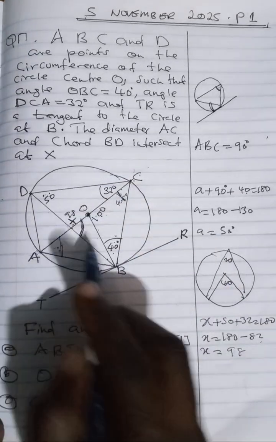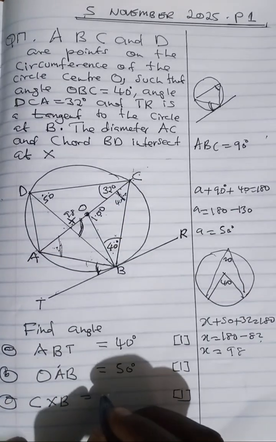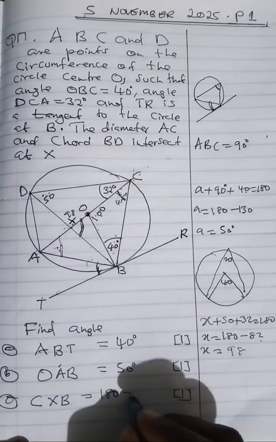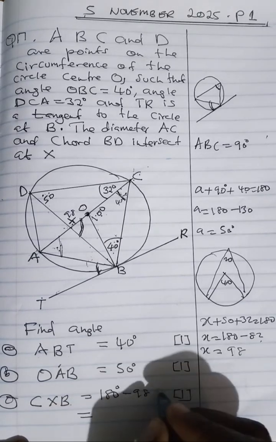If this is 98, to find the angle here at CXB, we just say 180, since it is a straight line, minus 98. So CXB, the answer is 82 degrees.